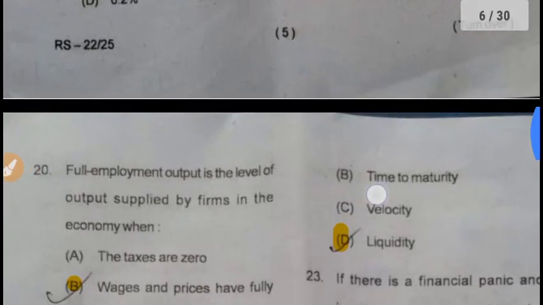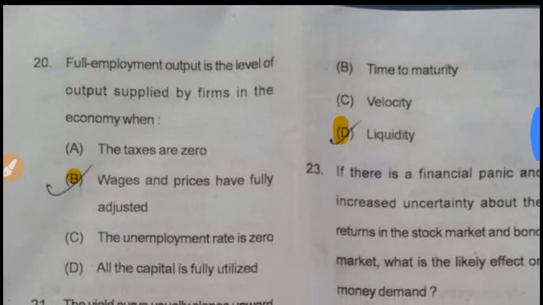Okay. Full employment output is the level of output supplied by firms in the economy when wages and prices have fully adjusted. Okay. It is the belief of classicists in wage-price flexibility. Okay. If wages and prices are flexible, then full employment will automatically be achieved in the economy. Okay.